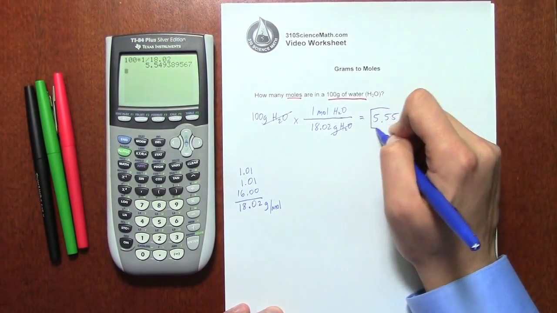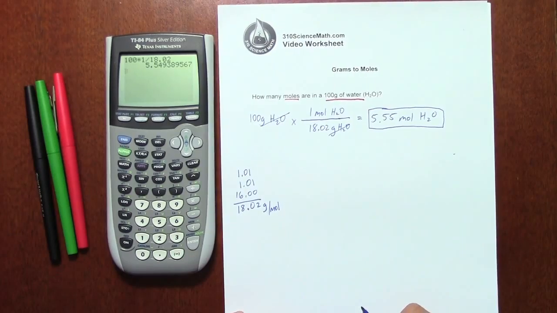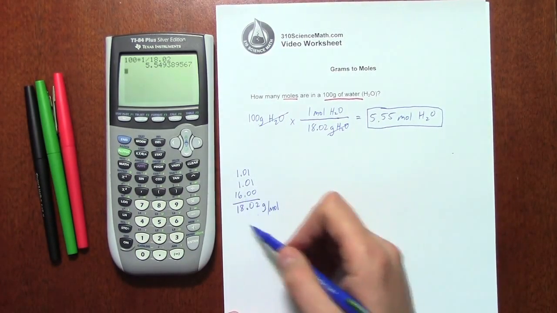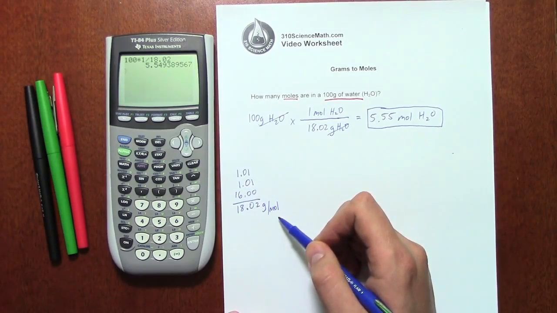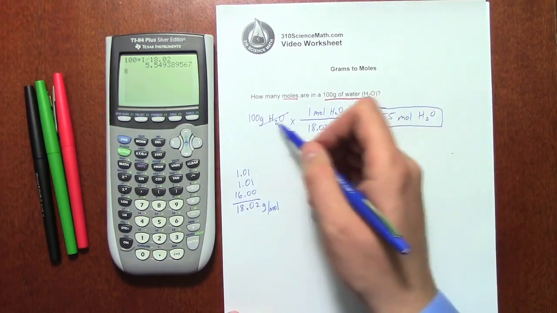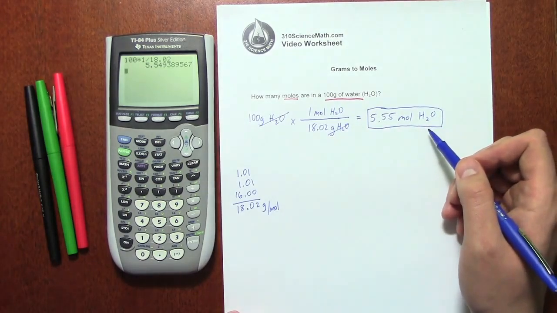So if you do the dimensional analysis style, that is all you need to do. Okay, that's your answer. You figure out the molar mass, or the gram formula weight as it's sometimes called, and then you have to set it up in a way where the grams are going to cancel. So I put my 18.02 in the bottom, and that's it.